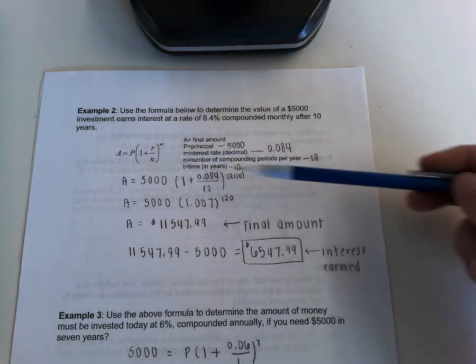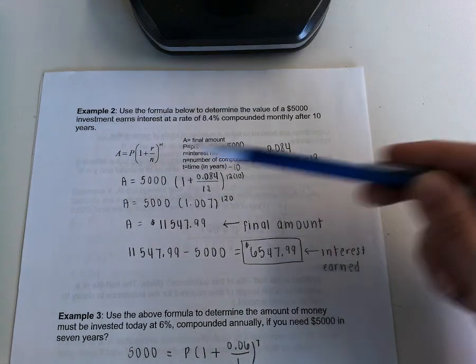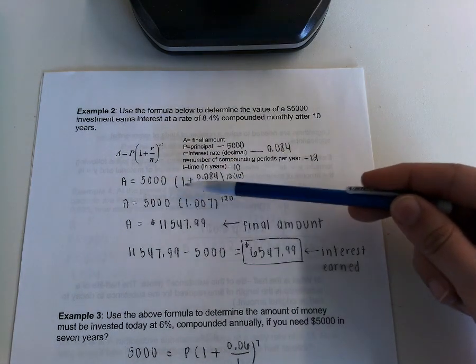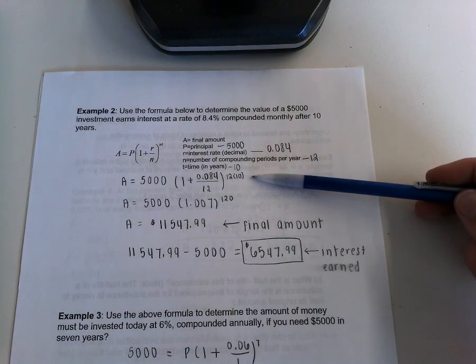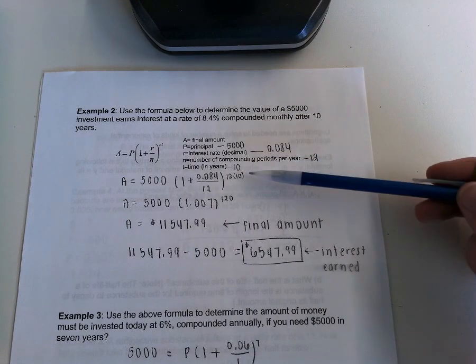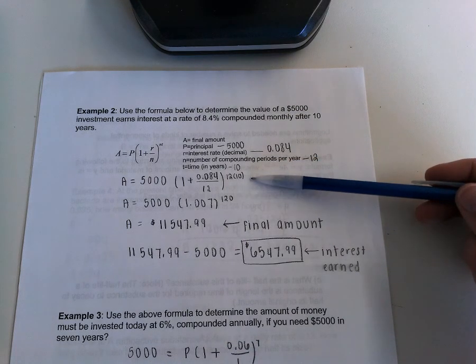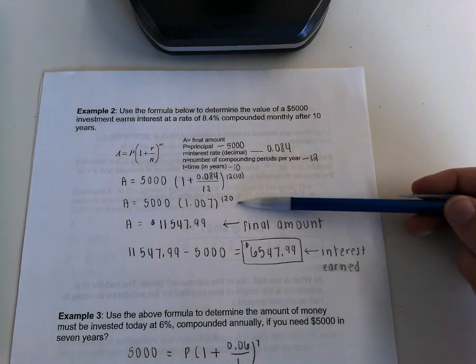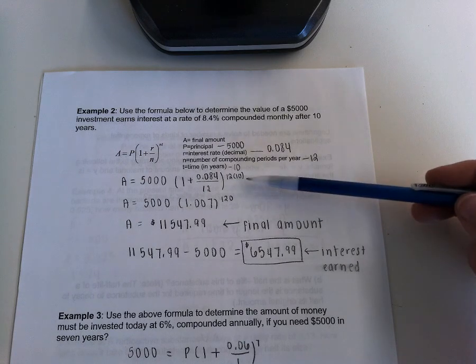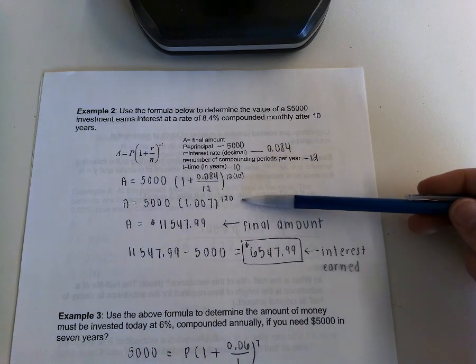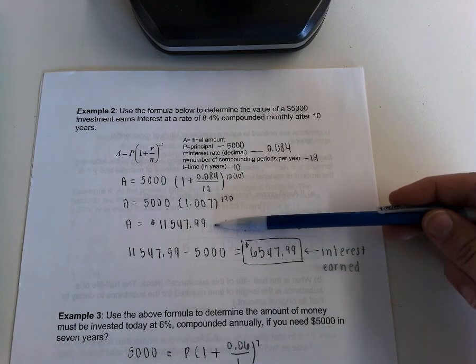So when we plug all of that into our formula, we get 5,000 times 1 plus 0.084 over 12, to the power of 12 times 10. From there, you can simplify it. You could also very carefully just input all of this into your calculator. I like to simplify it first in a couple of steps, just because if you misplace a bracket somewhere or forget a bracket, the order of operations can be thrown off. So I like to simplify it a little bit first and then put it into the calculator. And you get a total amount of $11,547.99.